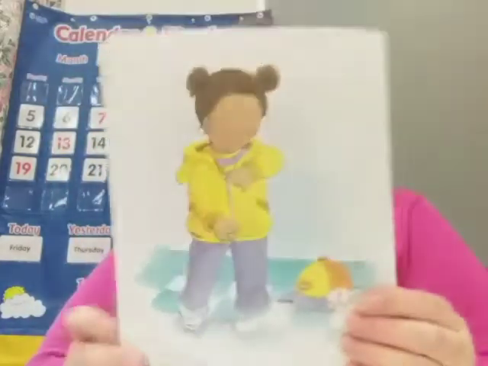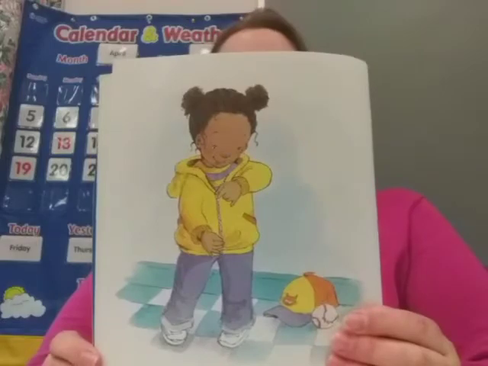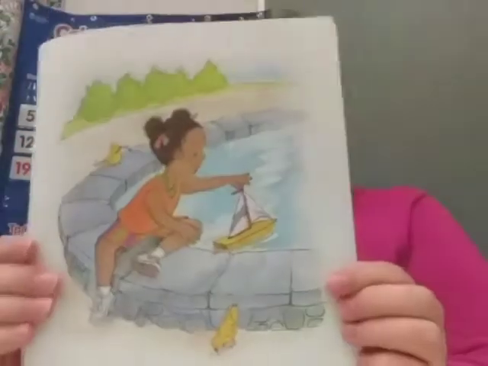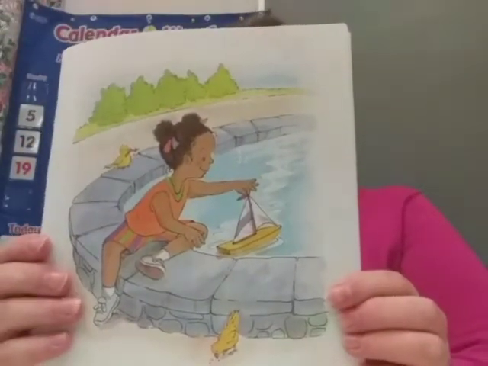All right. 10 fingers can launch a sailing ship. All right, here you go. So here's the girl getting dressed by Zippery. And now she's outside playing. So she uses those fingers for a lot of things that she needs to be able to get through the day.